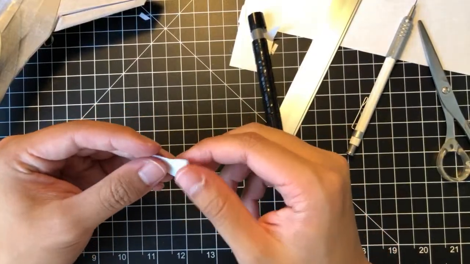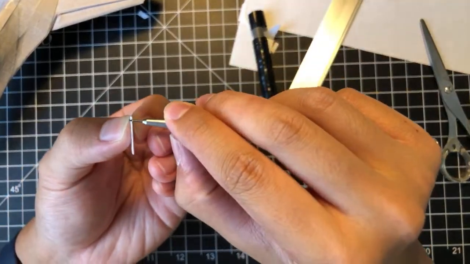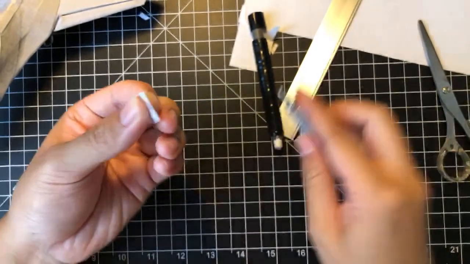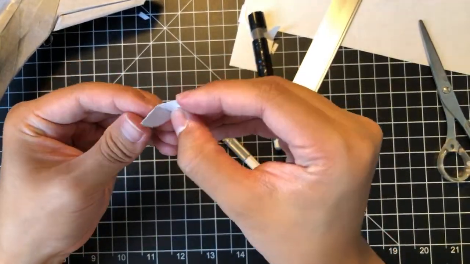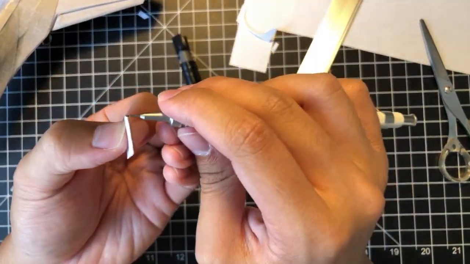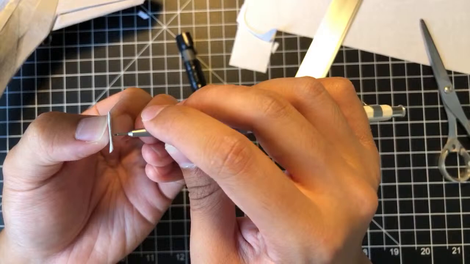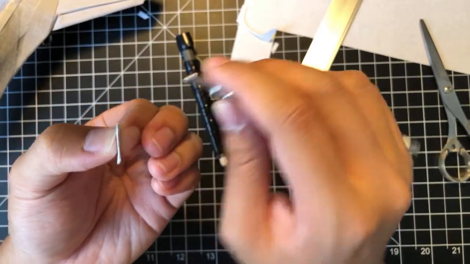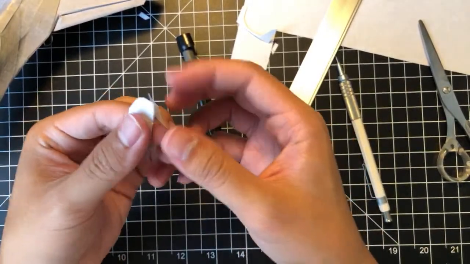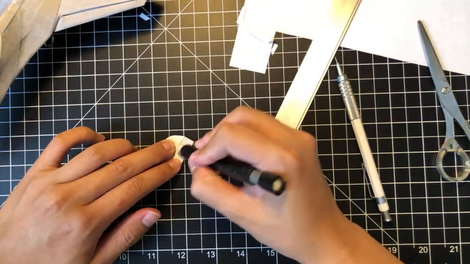So what we're going to do is fold it in half and use the side of our lead right there to mark that out. And do the same for the other side. Actually just came up with this technique. I'm not sure it's used anywhere else, but it's a pretty clever way to get a straight mark really fast. That's right on the crease.